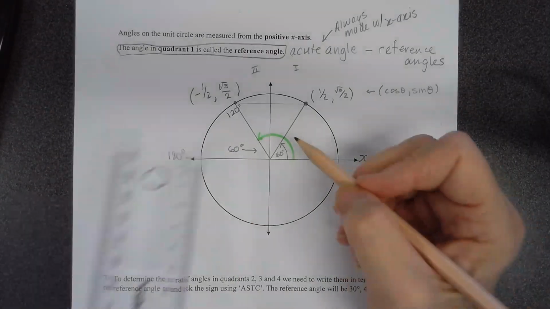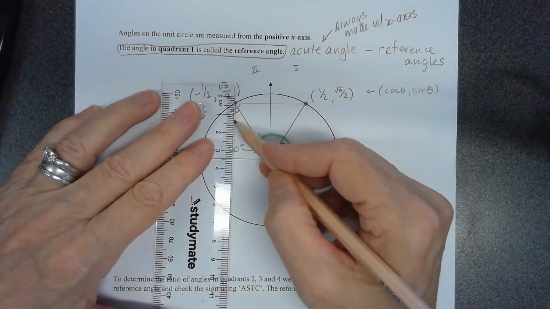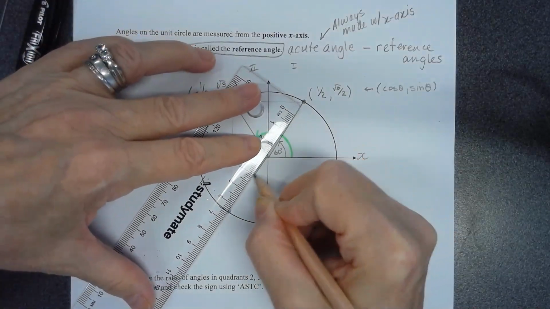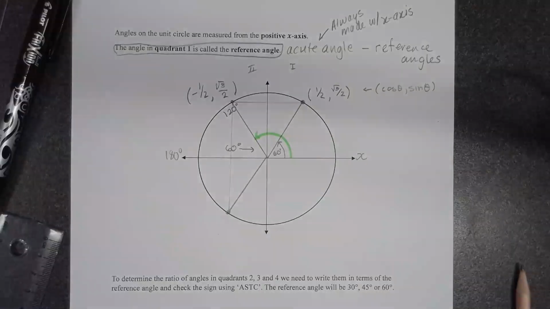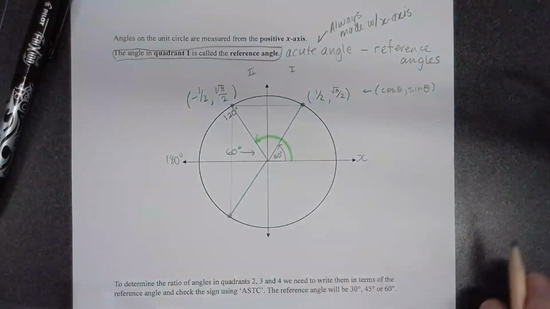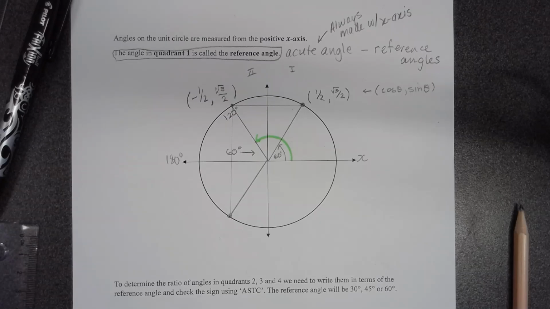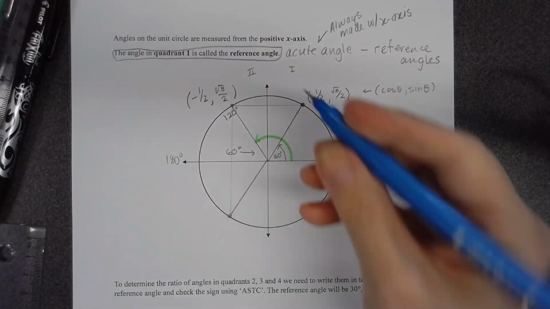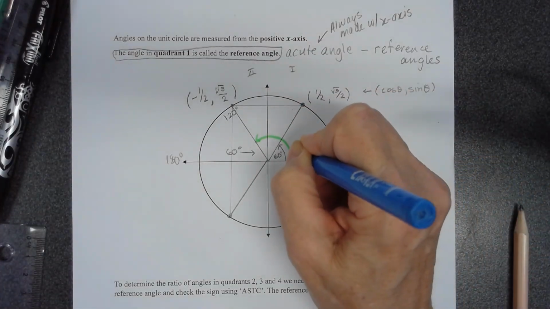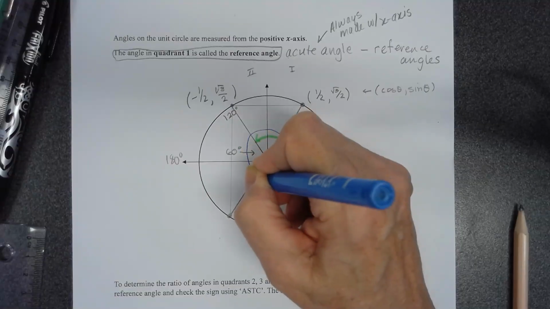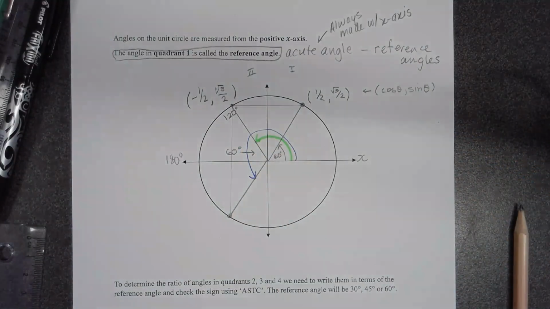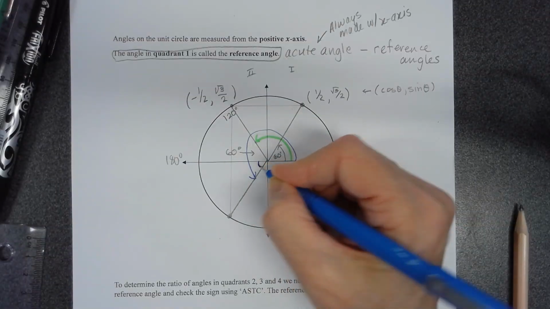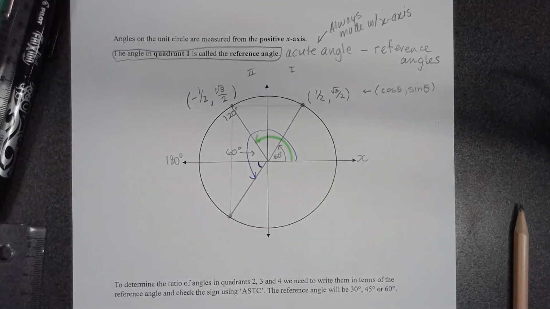I'm just moving along like a crazy person. I'm going to go straight down here because I want to get to the next thing. That's going to be my next terminus. And I'm going to search for another color. Here I go. I have to start from the x-axis, and I go all the way over to the terminus. Now my reference angle is the angle that's made with the terminus and the x-axis. It's right there. It's got to be made with the x-axis.